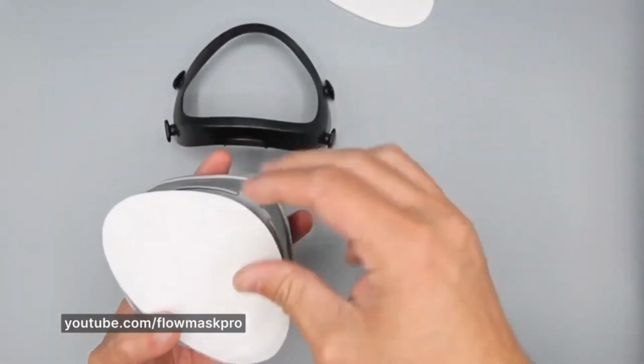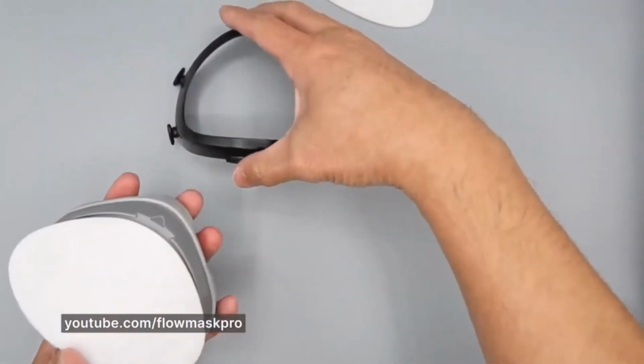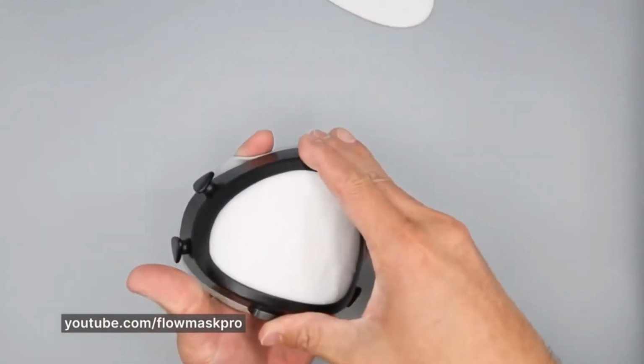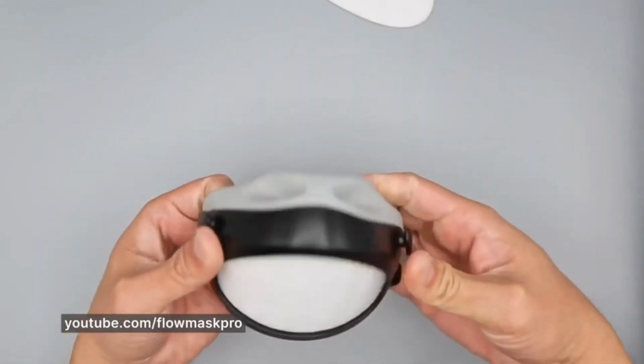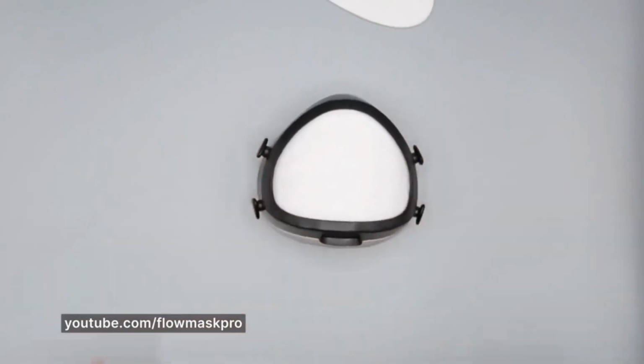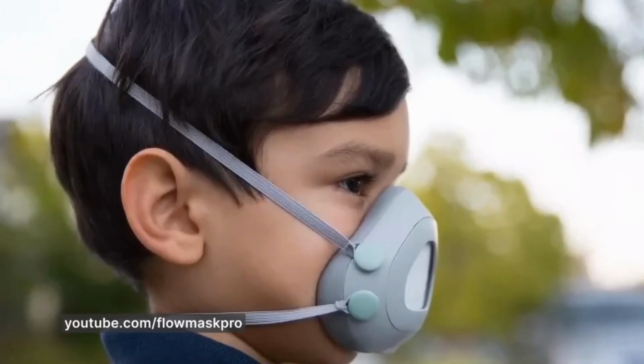It's a filtration respirator mask that blocks over 99.8% of viruses, exceeding US breathability standards by 600%. It perfectly contours to a child's face while keeping the mask from touching their lips.